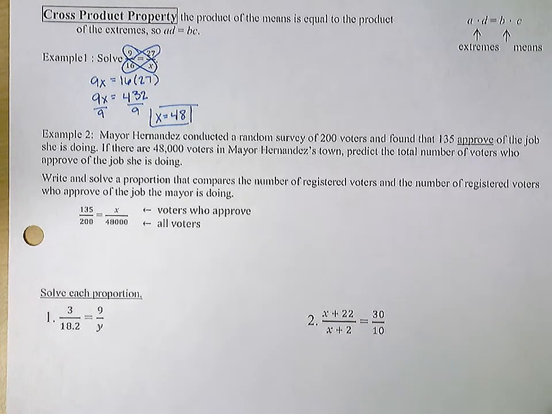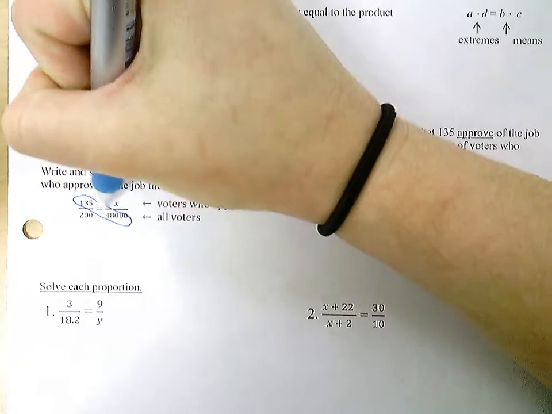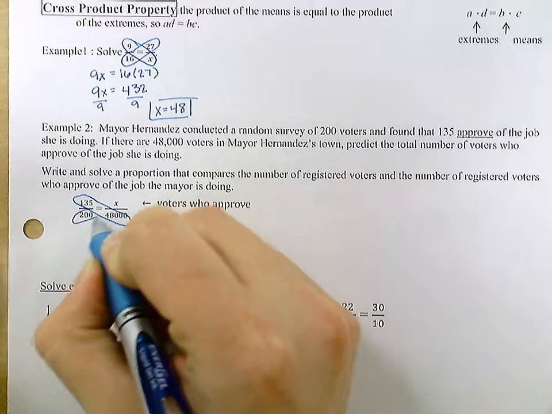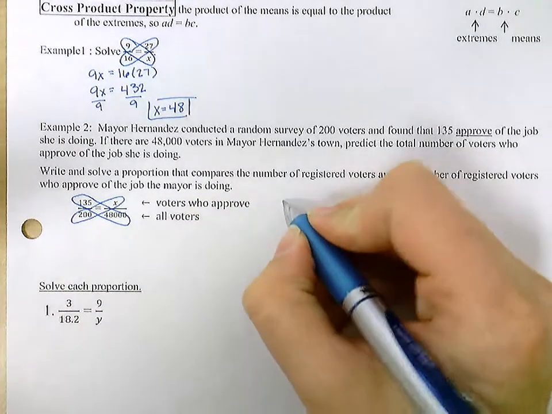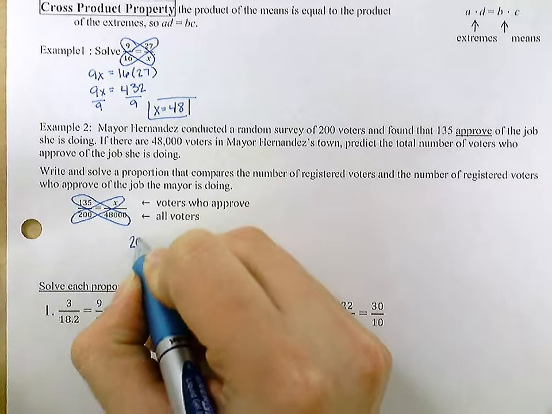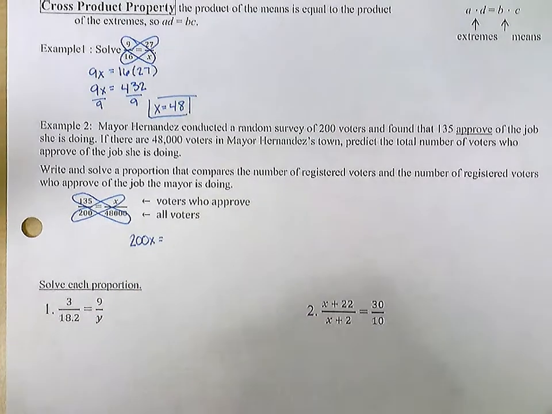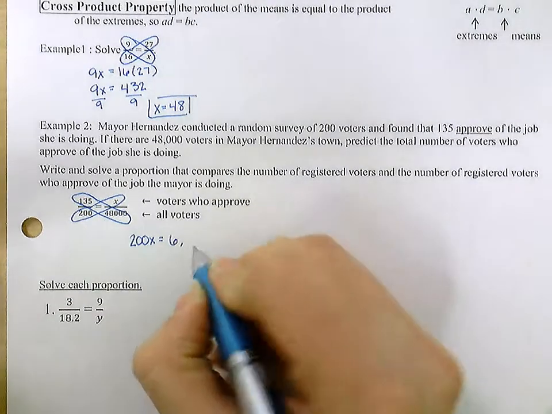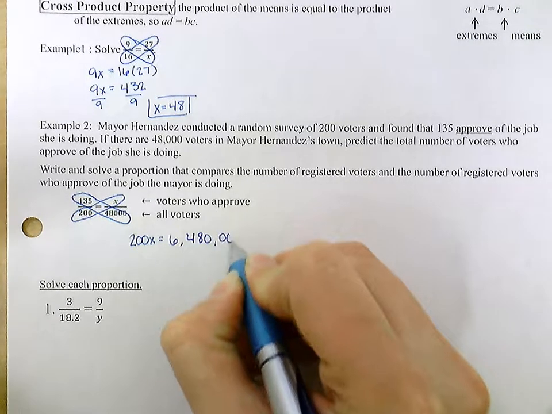So since this one is already set up for us, we can just cross multiply. So we have 135 times 48,000 and 200 times x. So I get 200x is equal to 6,480,000.